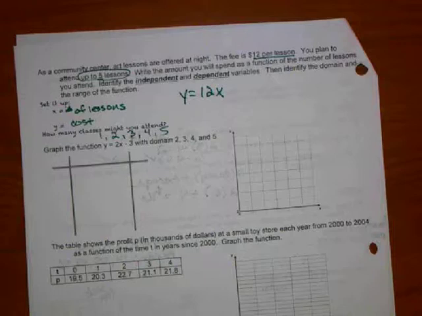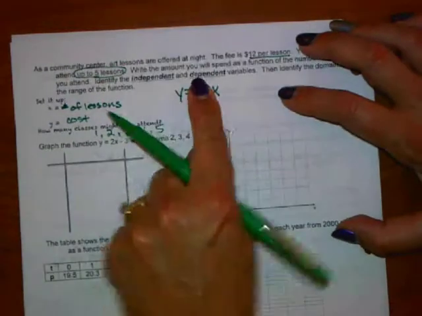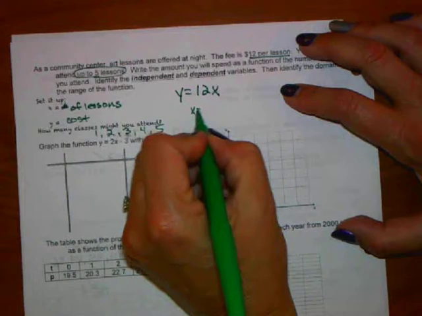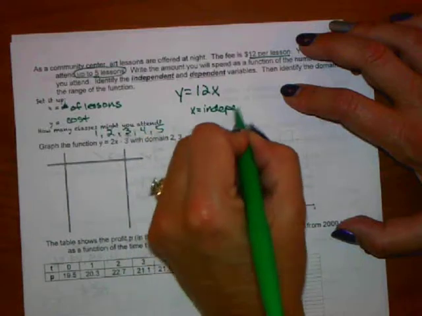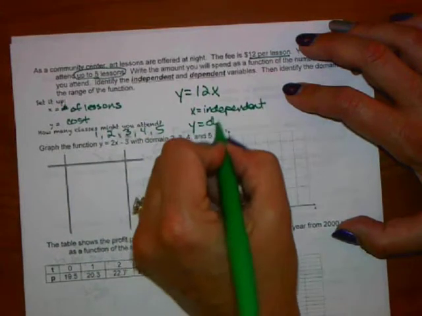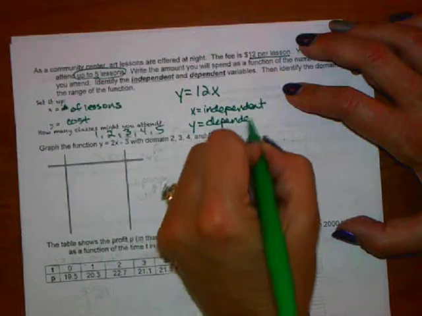I think that's easier to identify first. Y is the dependent. It depends on x. Would the 12 be independent? No, the 12 is nothing. The x is the independent. So I'm going to say x is the independent. That's not affected by anything. But the y depends on the x, so it's the dependent.